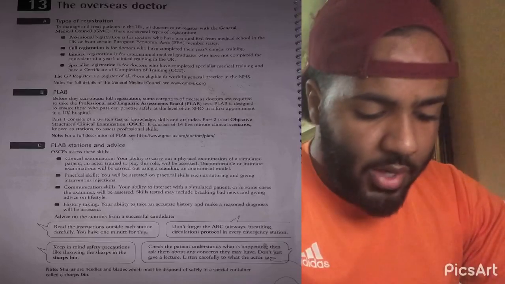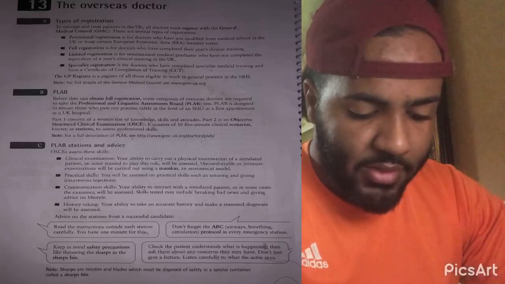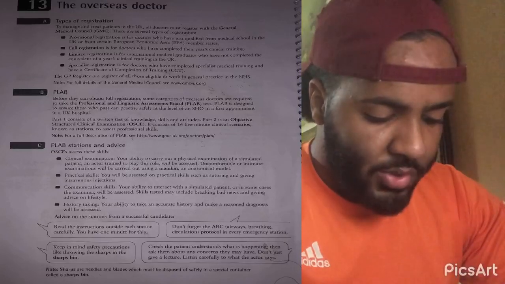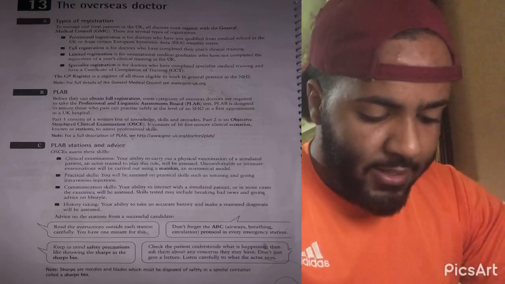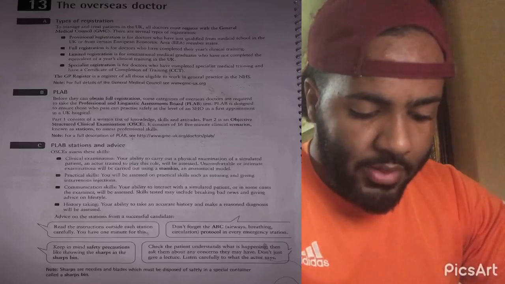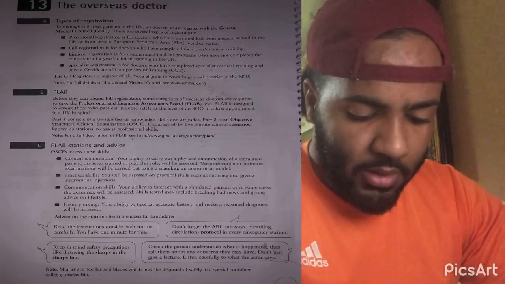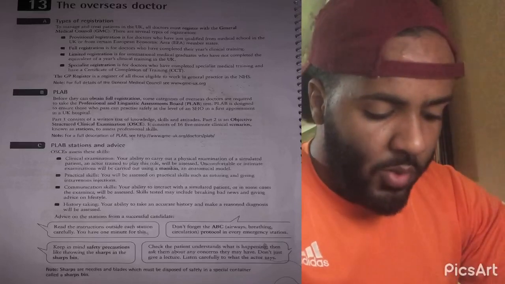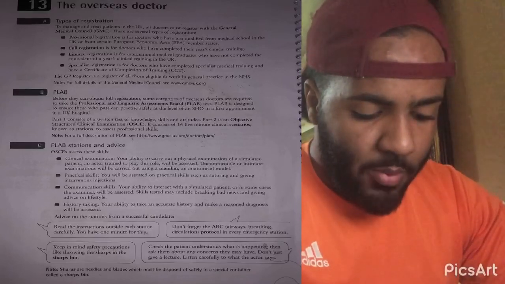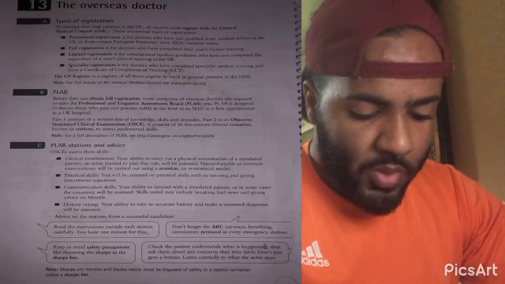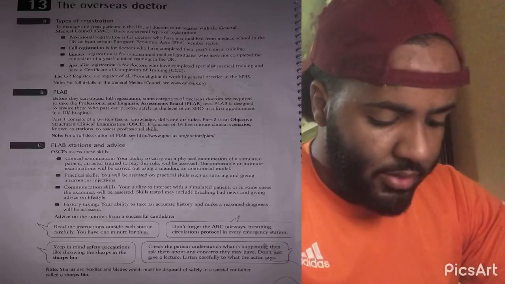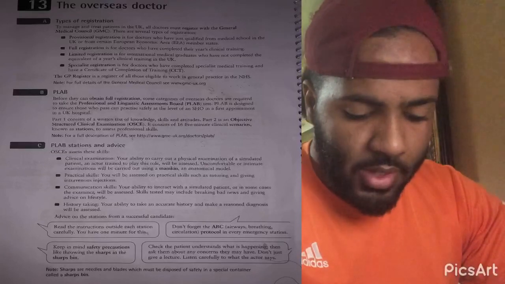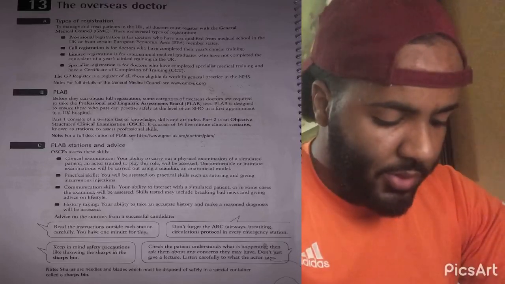Clinical examinations. Your ability to carry out a physical examination of a simulated patient, an actor trained to play this role, will be assessed. Uncomfortable or intimate examinations will be carried out using a mannequin and anatomy model. Practical skills. You will be assessed on practical skills such as suturing and giving intravenous injections.